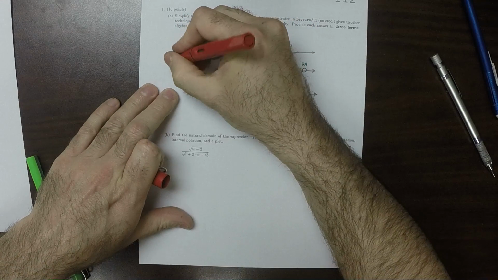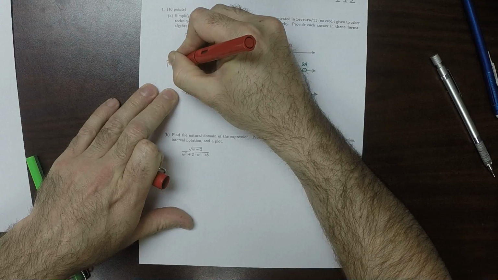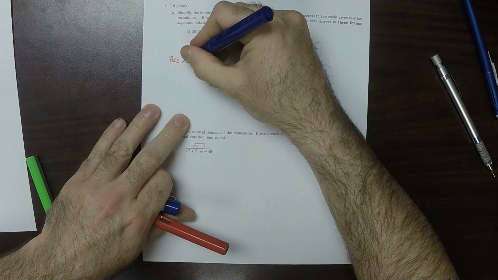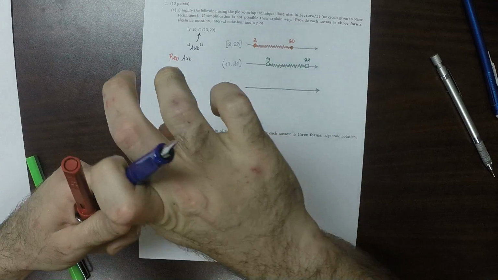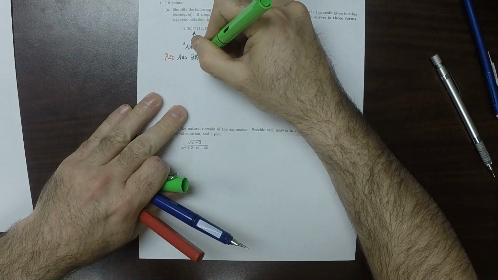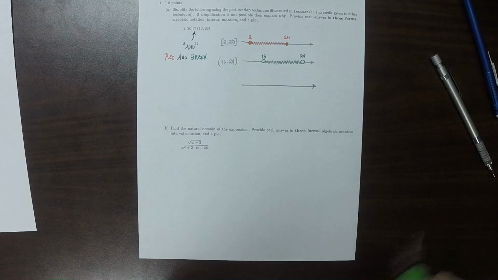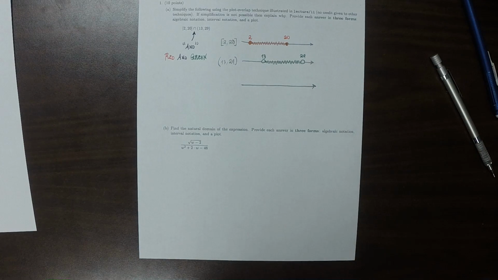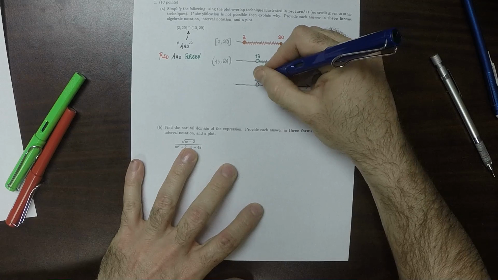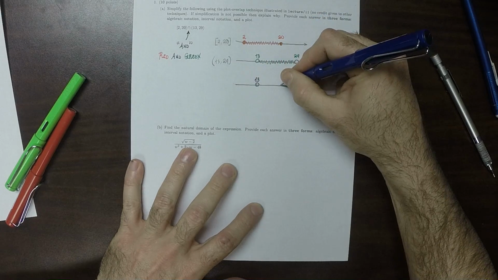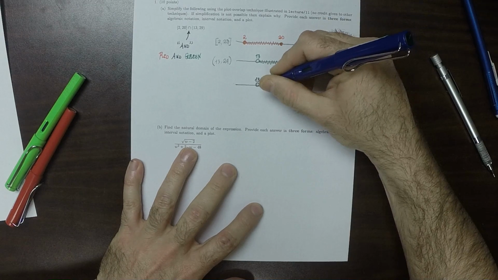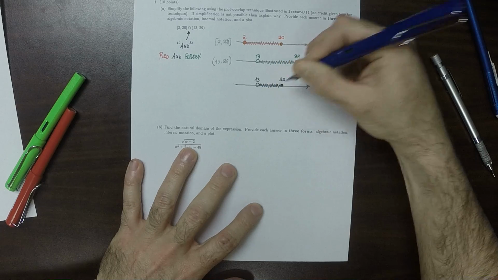So we want red and green. Okay, so between 13 and 20. So 13, 20. Like so.